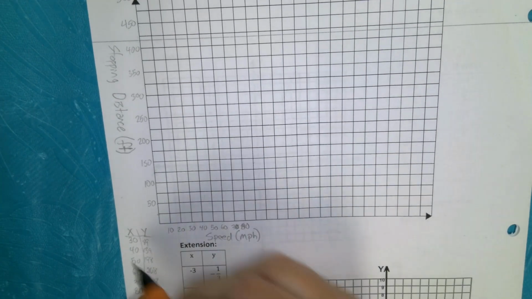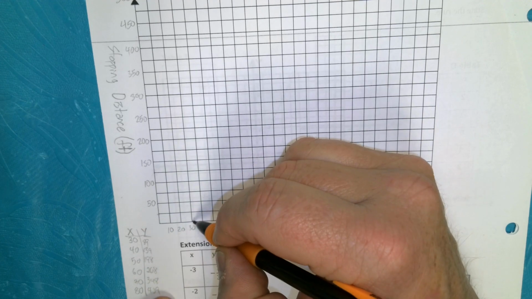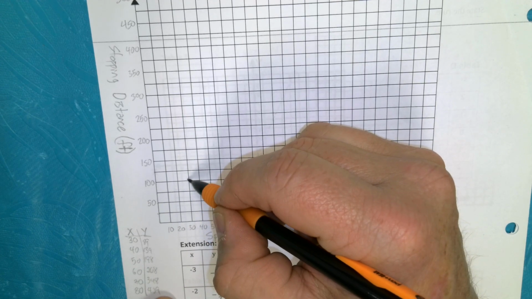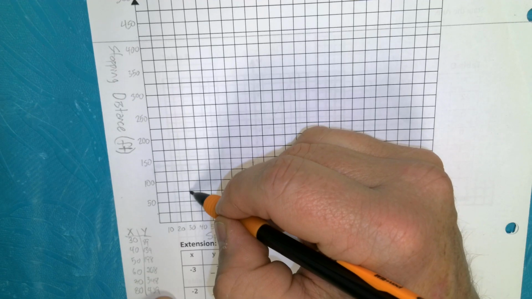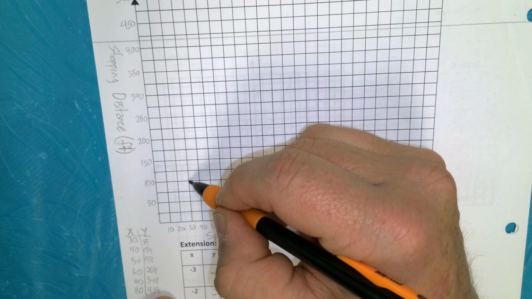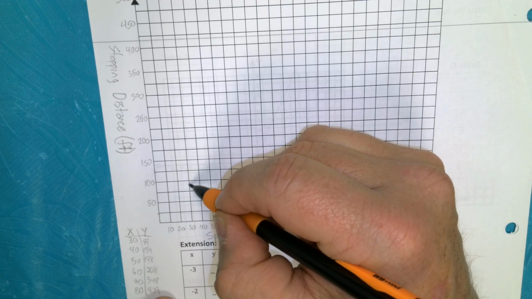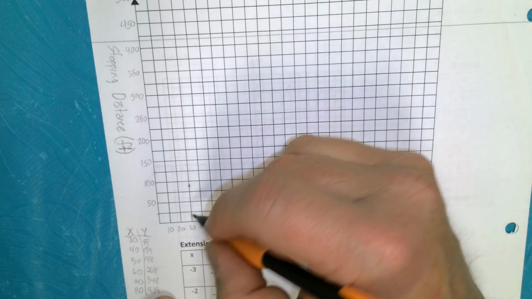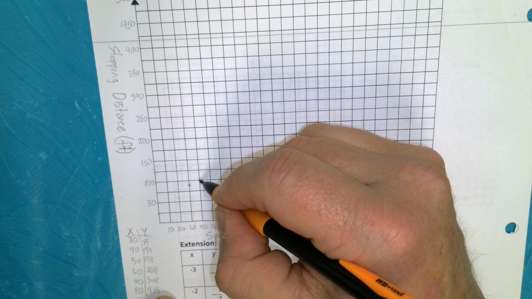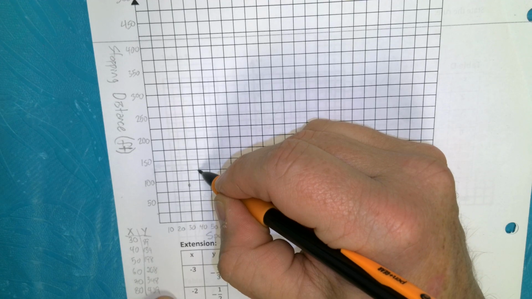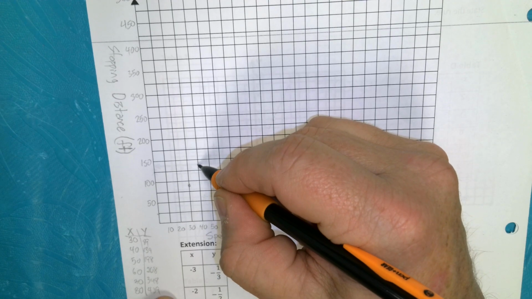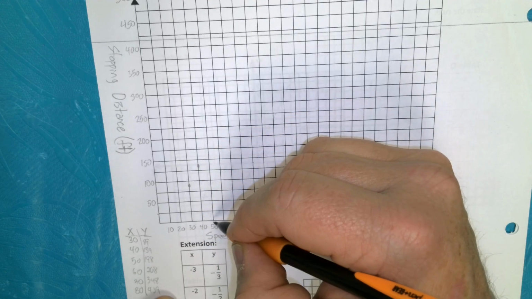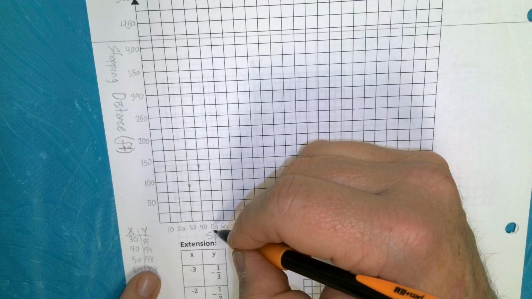All right, the first one is 30, 89, so 30. See, that's 50, that's 75, that's 100. 89's got to be somewhere between 75 and 100. I'm just going to take a guess and put it right about there. Now let's take a look at 40, 139. So 40, there's 100, there's 125, 150, so 139 somewhere around here, I think.